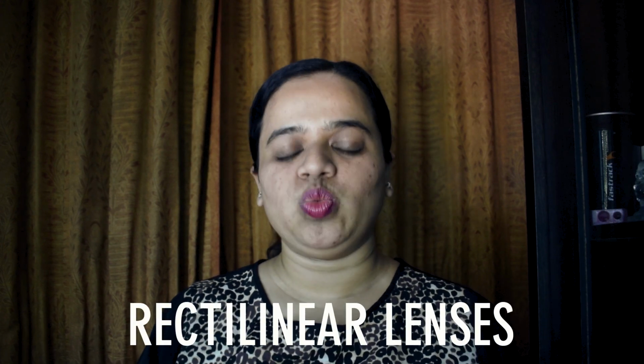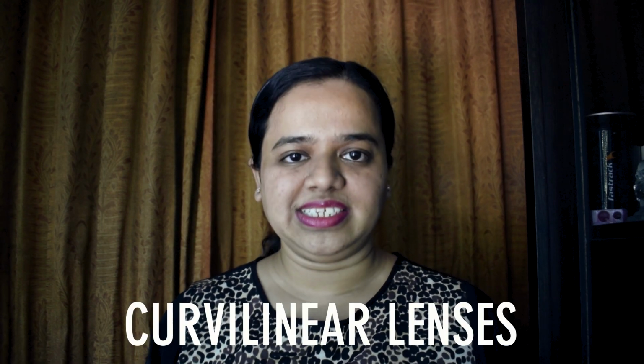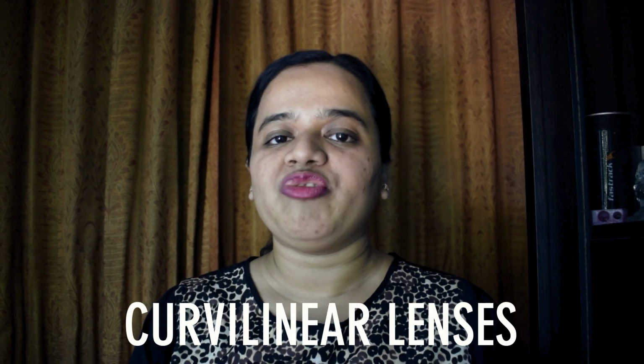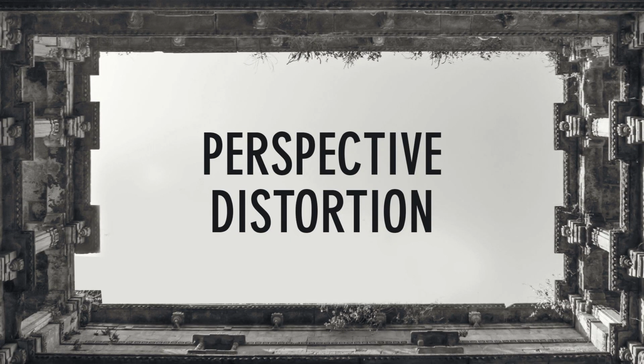To correct them while clicking in camera, you can try using rectilinear lenses which yield straight lines without bending them. Rectilinear lenses are useful for landscape or architectural photography. They are the reverse of curvilinear lenses, which are popularly known as fish-eye lenses. Fish-eye lenses purposely bend the straight lines of your image. When used intentionally, the fish-eye distortion looks great.